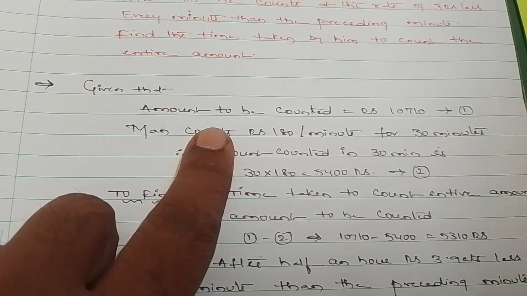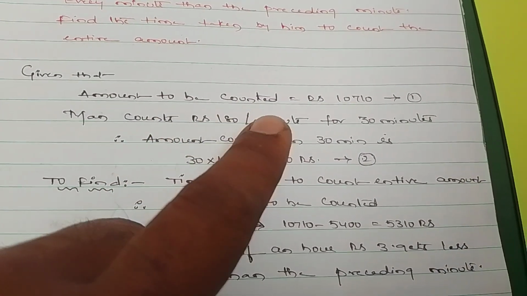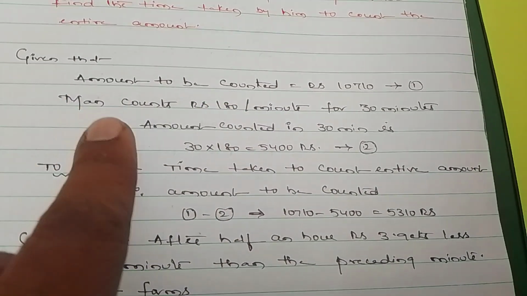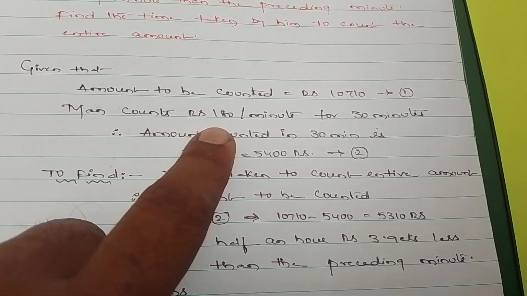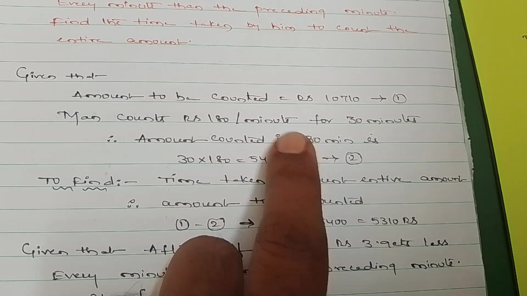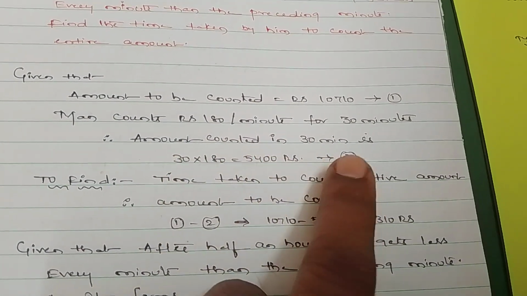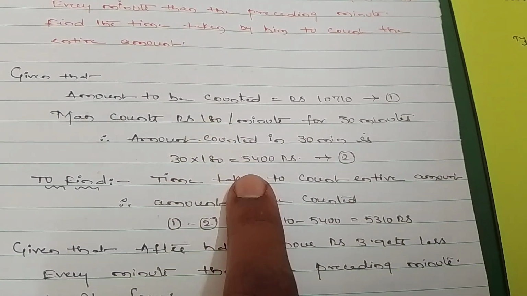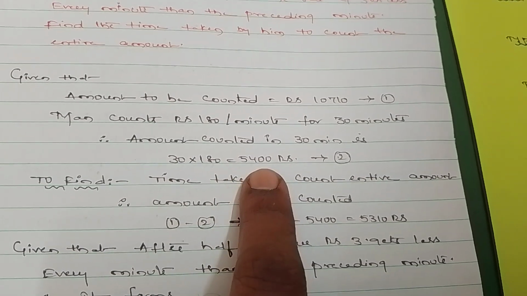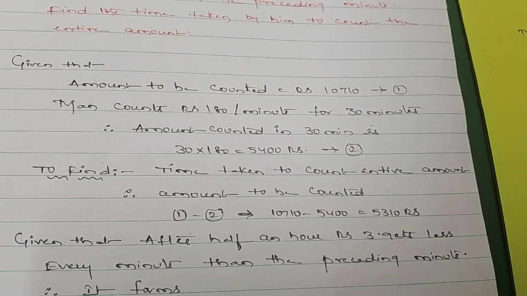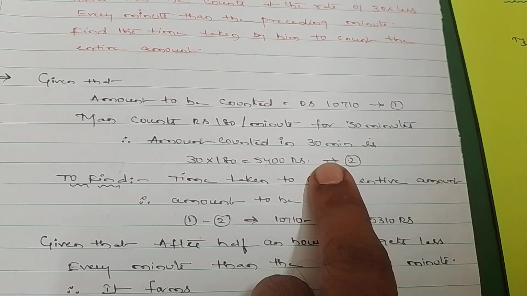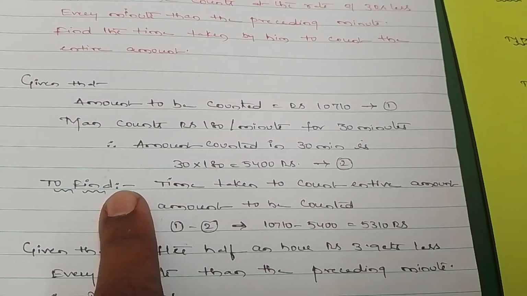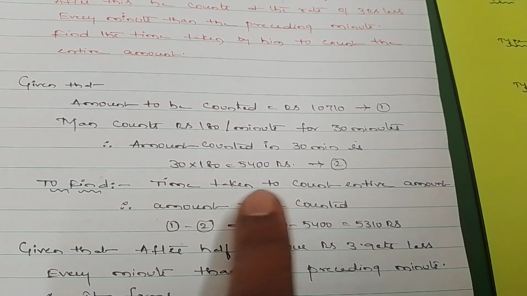First, students, what is given in the question? Given that the amount to be counted is rupees 10,710. The man counts rupees 180 per minute for 30 minutes. Therefore, the amount counted in 30 minutes is 30 into 180, that is 5,400 rupees. Take the first as equation 1, this is equation 2. Therefore, we need to find the time taken to count the entire amount.